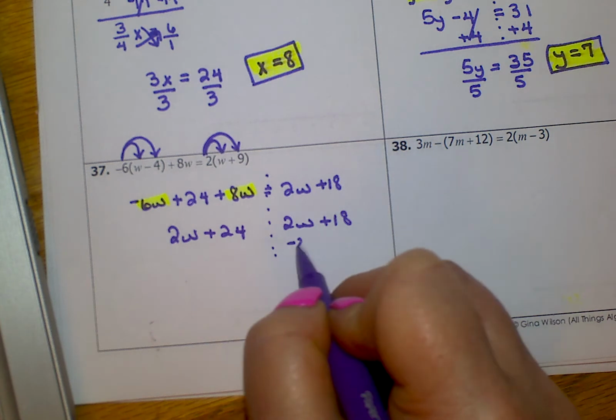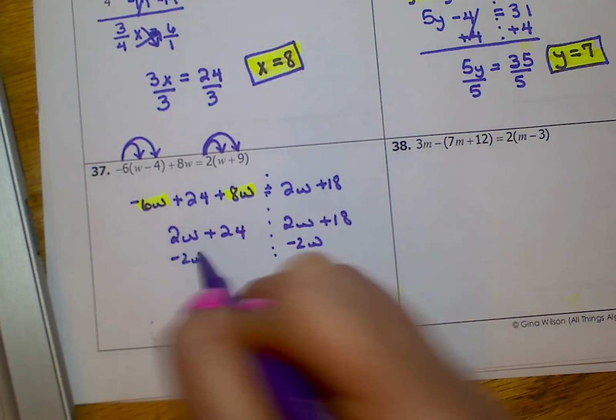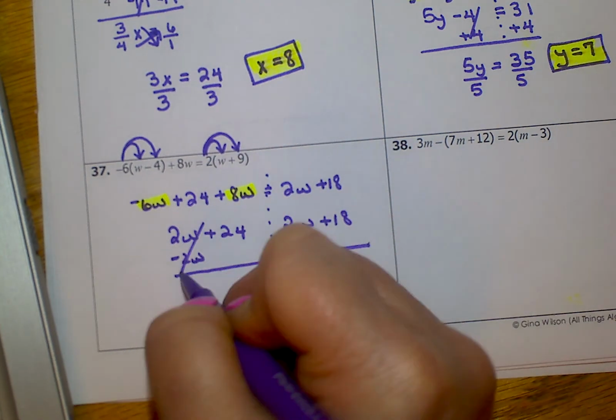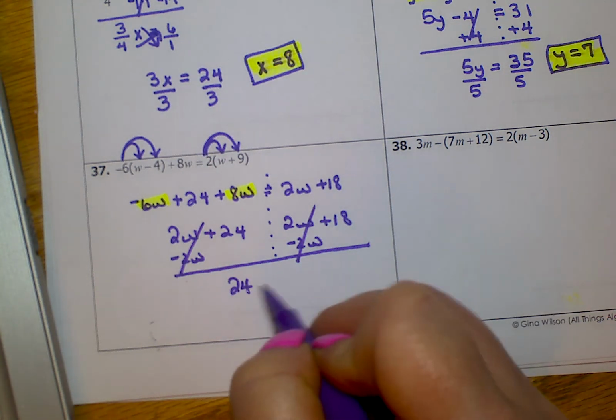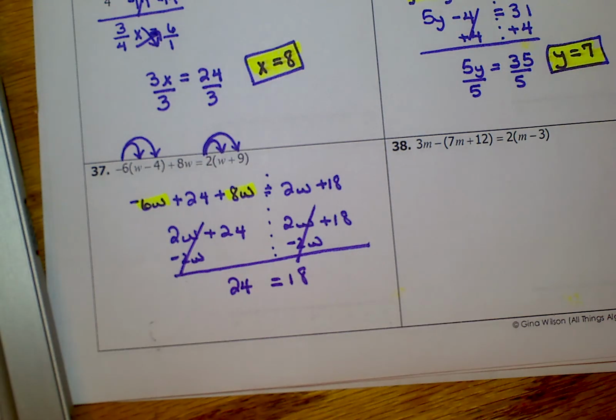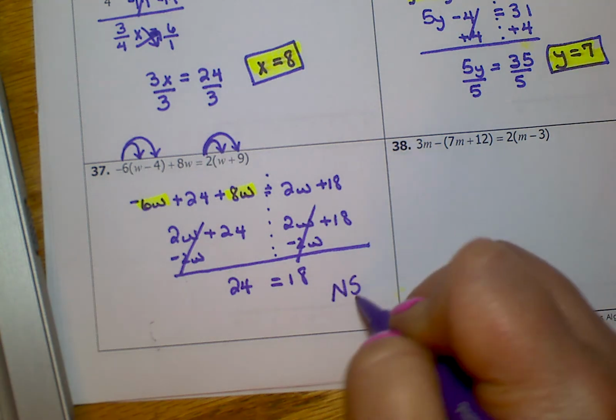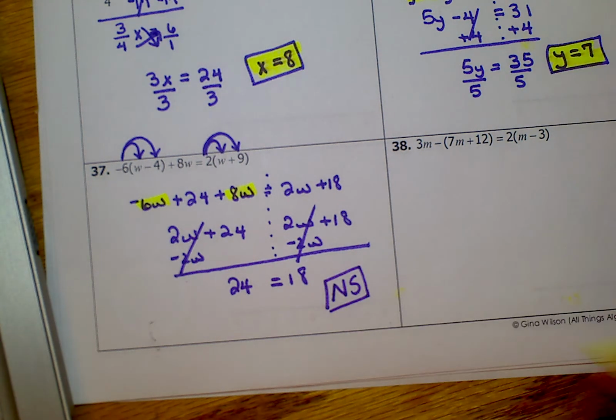Now when you subtract the 2w, the w's go away on both sides. So you have to ask yourself, when you have no letter to solve for, are these numbers ever going to equal each other? So 24 can never equal 18. So there's not going to be a solution to this problem. You would never be able to balance that.